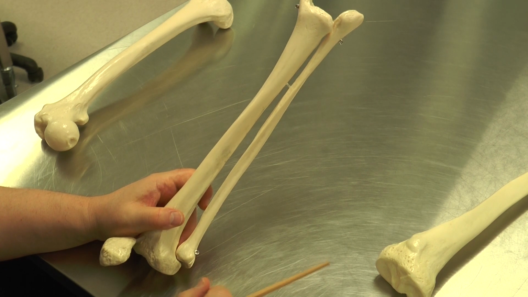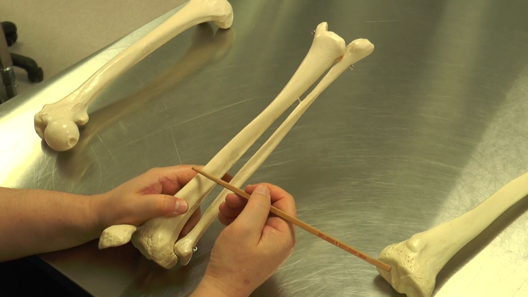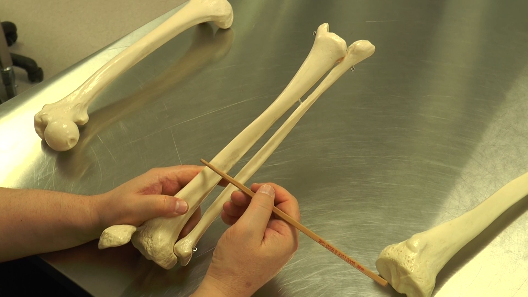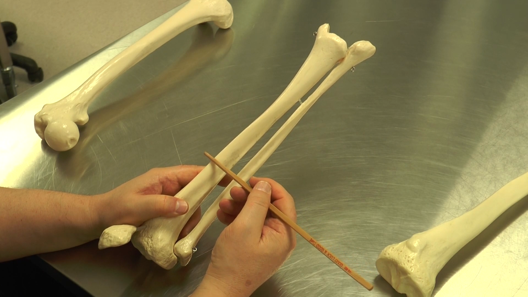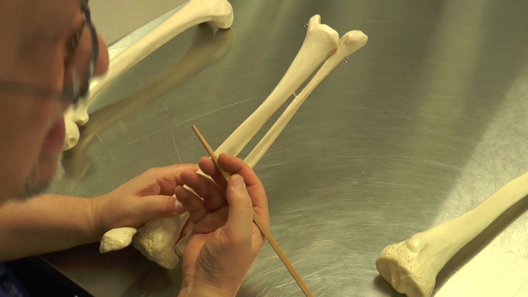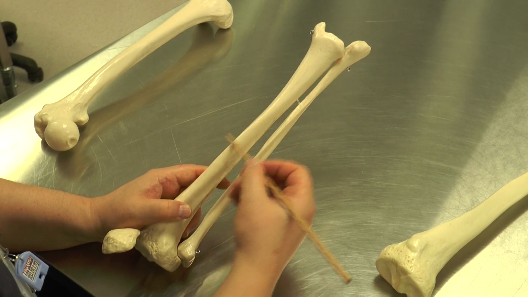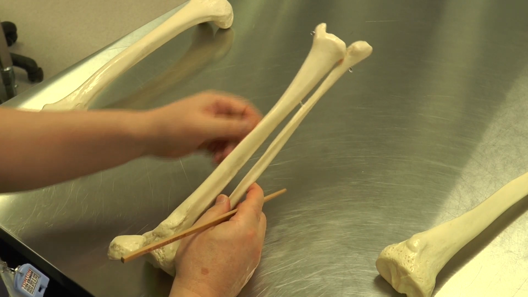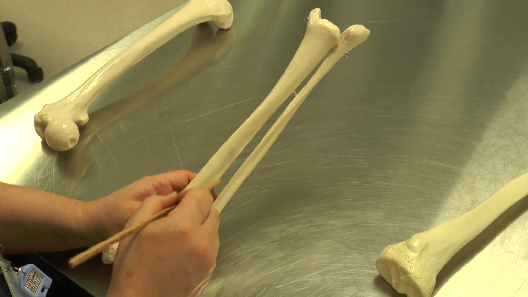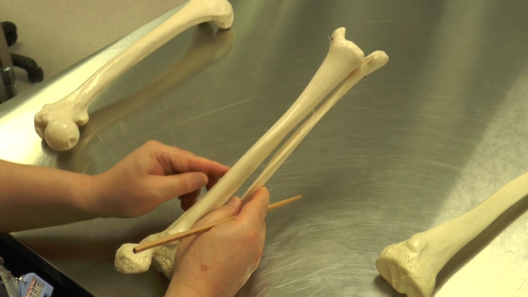It's really sharp, and this is why it is referred to as the shin bone, because of having a crest-like, pointy border. So this is the anterior border. This is the interosseous border, or lateral border, and this here is the medial border.